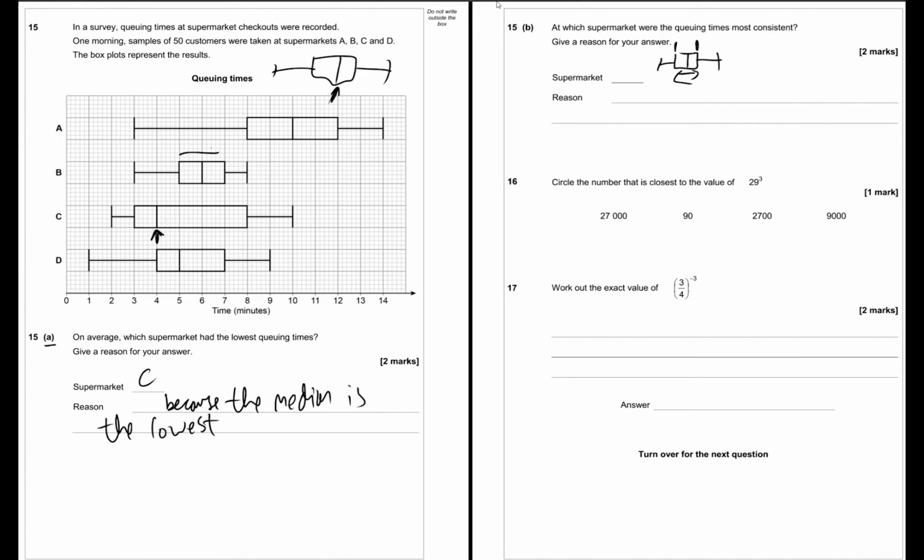So which one is the smallest? We're going to go with B. So supermarket B, because it has the smallest interquartile range. Okay, smallest interquartile range.